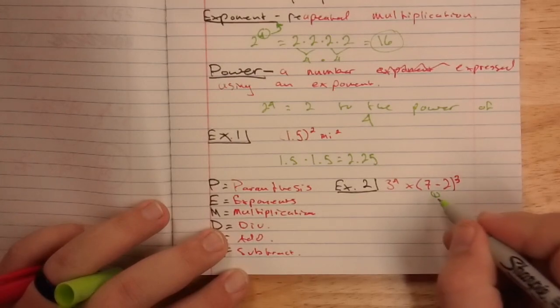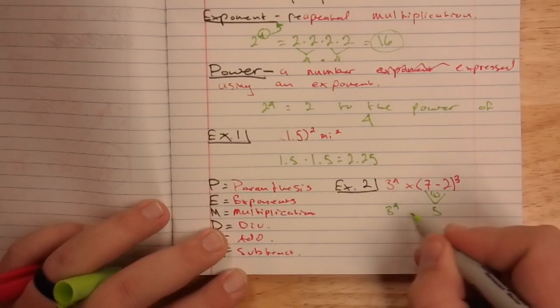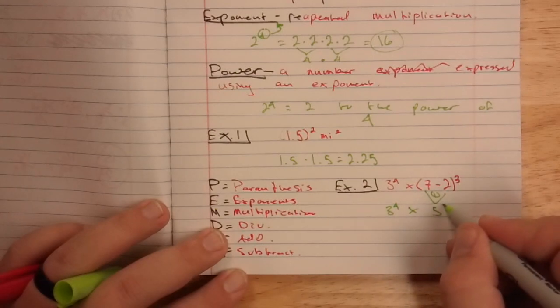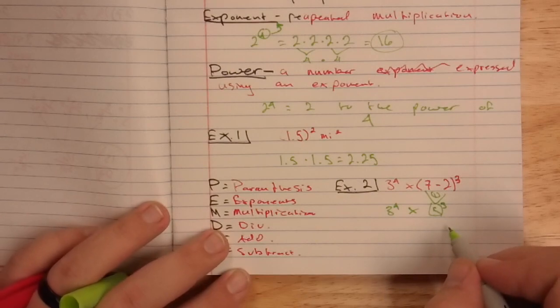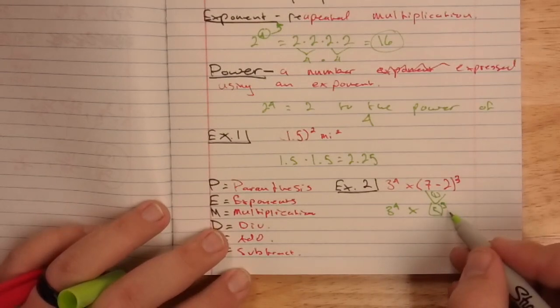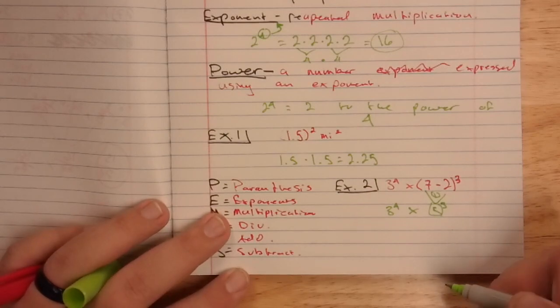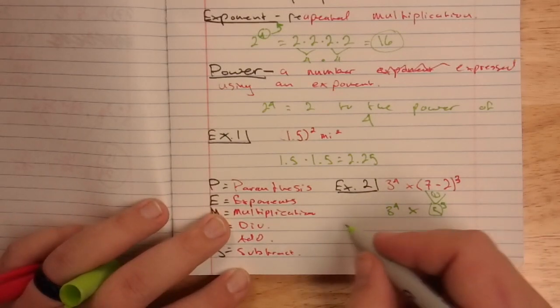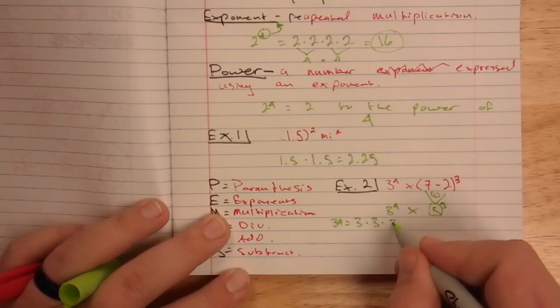So step 1 would be this, which would be 5. So we're going to rewrite it 3 to the 4th power times 5 to the 3rd power, because remember, the 5 is still in the parentheses, and the exponent is still there. Next thing we do is the exponents.